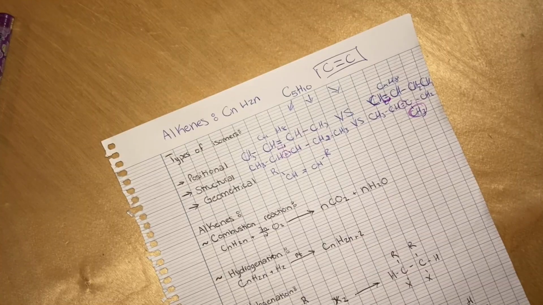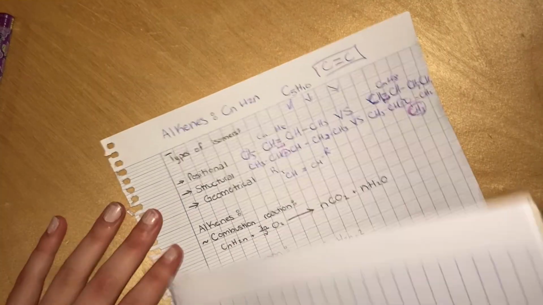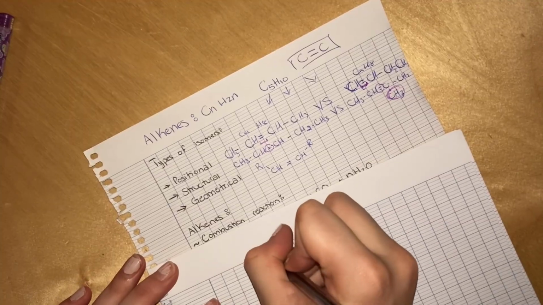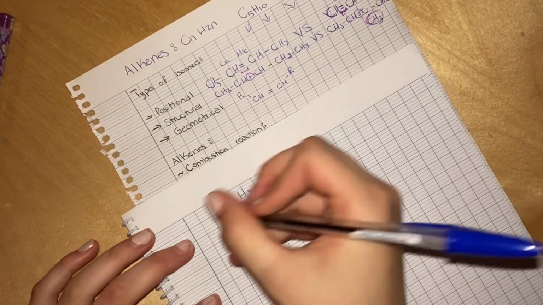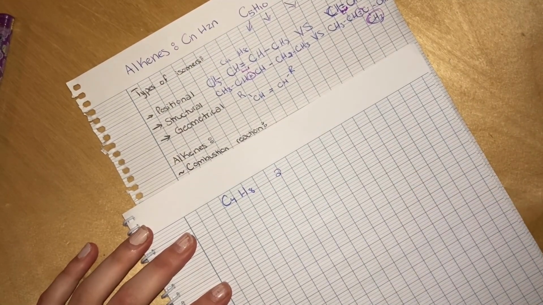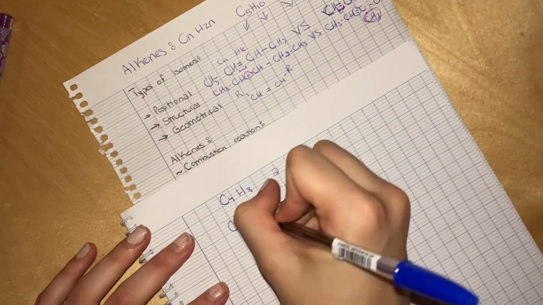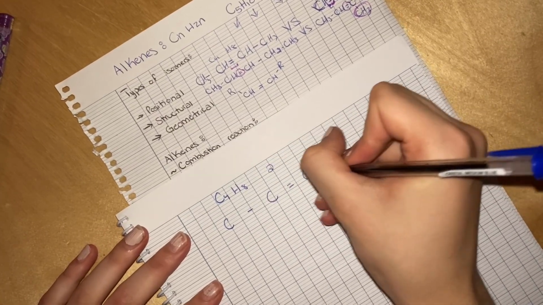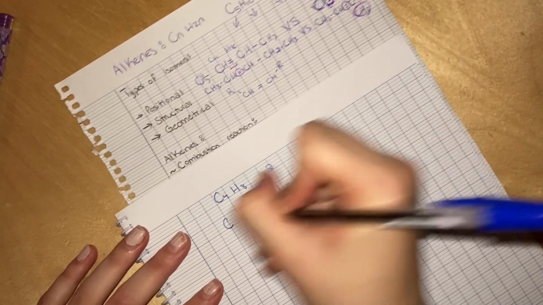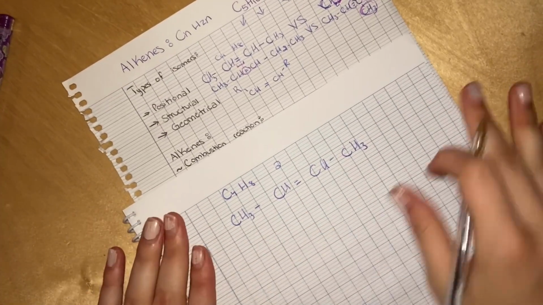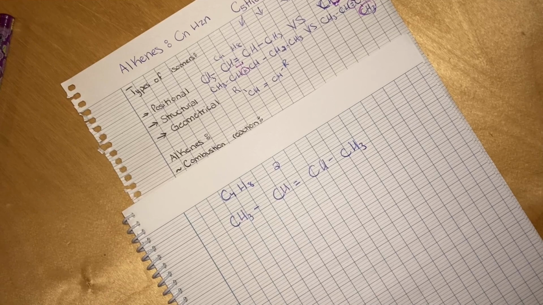What geometrical isomers are, let's take, for example, C4H8. Let's just draw that out really quick. We're going to say that the double bond is at the second location. You've got 1, 2, 3, 4. Okay, so this is just the linear form of C4H8, right?